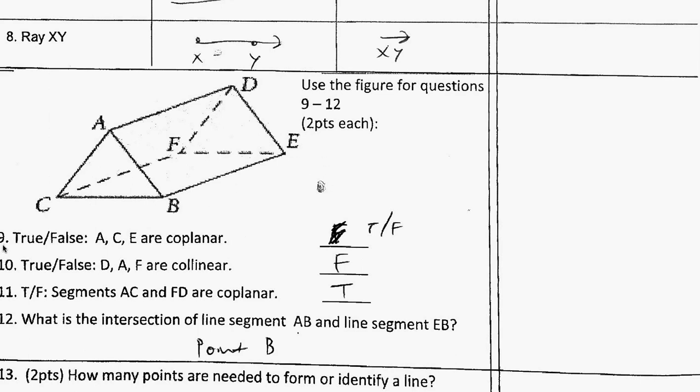For number 9, I would have accepted either answer. Here's the reason why. It says A, C, E are coplanar. Well, visually, they're not on the same plane on this tent here, but if you connected A, C, and E, remember you only need 3 points to draw a plane. So that would be true if you made your own plane diagonally through the triangular prism. Or if you said, no, Mr. Ng, I don't see any planes, they're not on the same plane, therefore it would be false. So either answer would be correct.